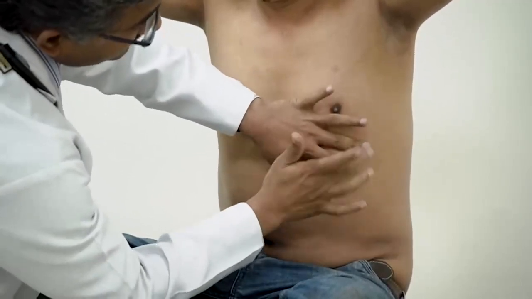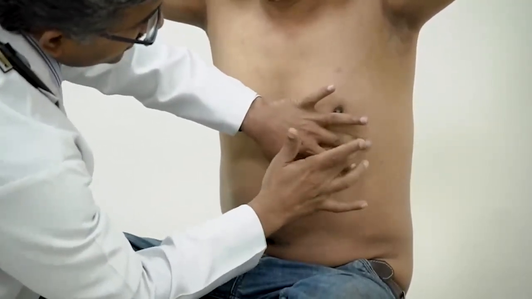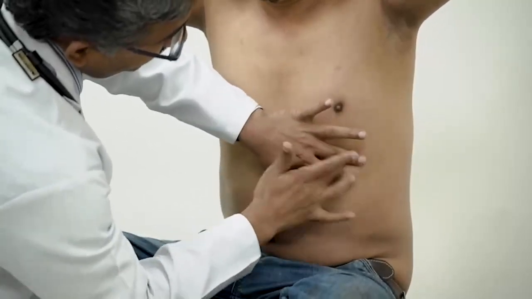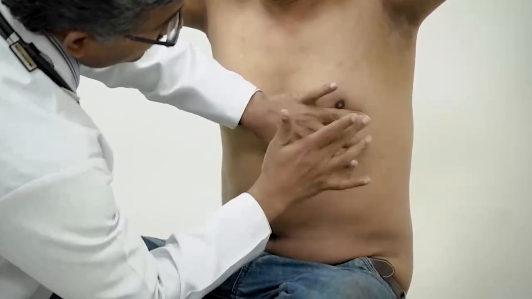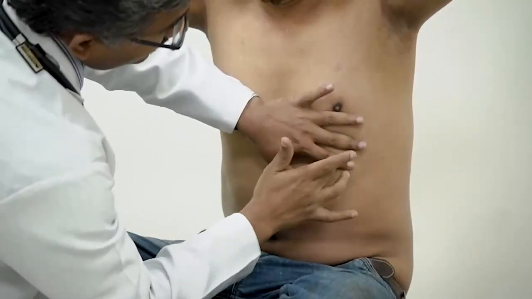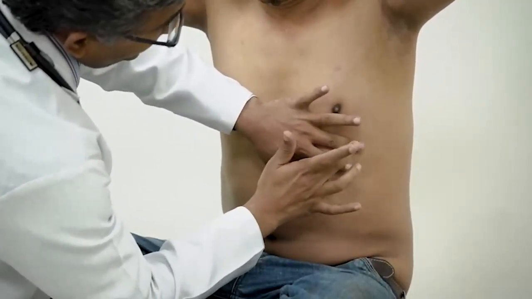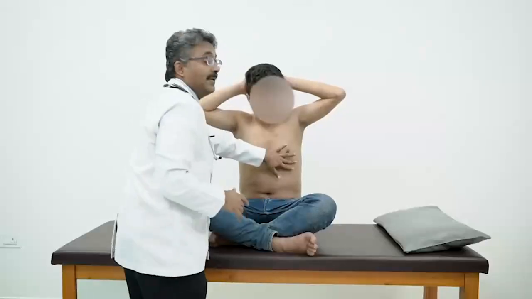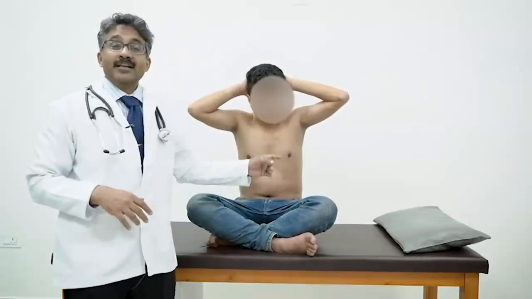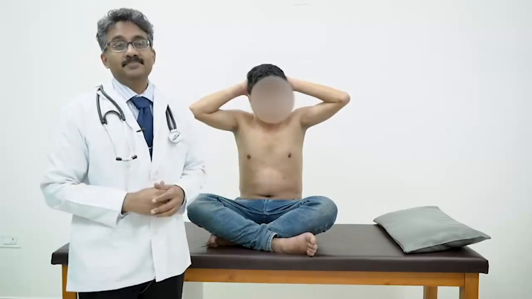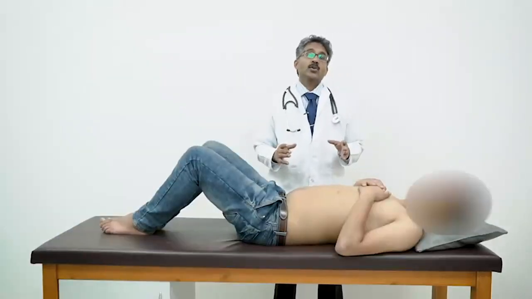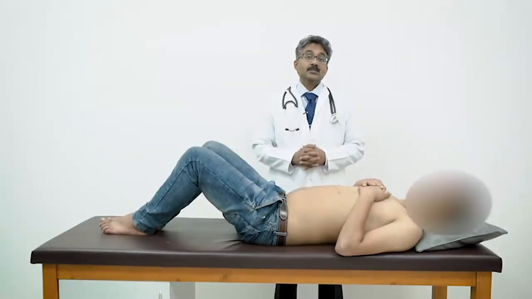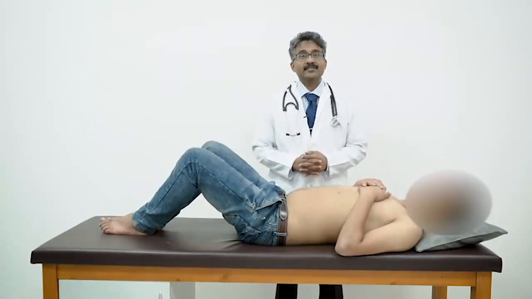Eighth or ninth space. Take a breath in, hold. See, resonant. This is dull. Resonant. This is A space. Take a breath in, hold. Again resonant. With deep inspiration also resonant. If that is dull, then it is splenomegaly. So you percuss the liver, you percuss the spleen, then shifting dullness and fluid thrill.